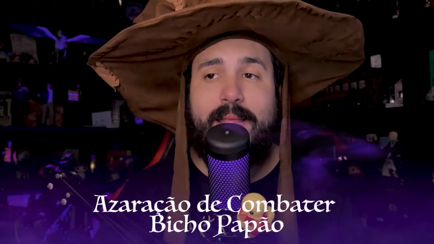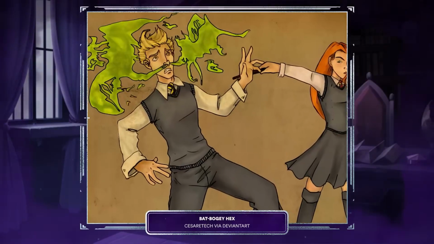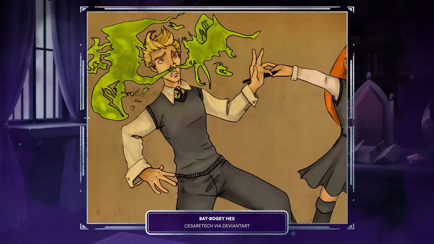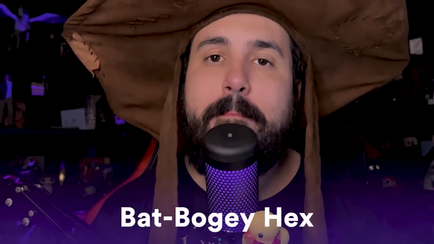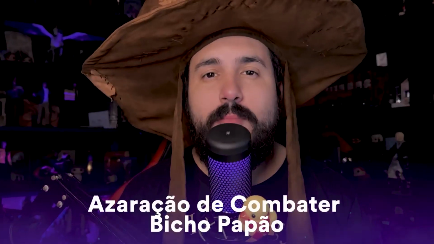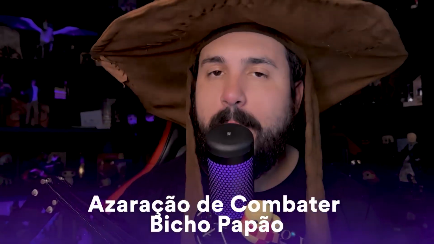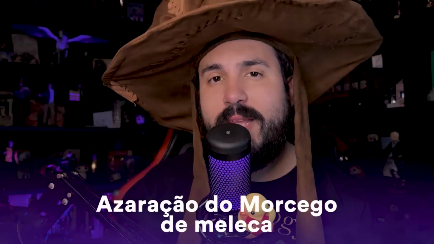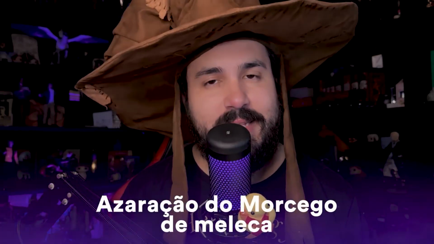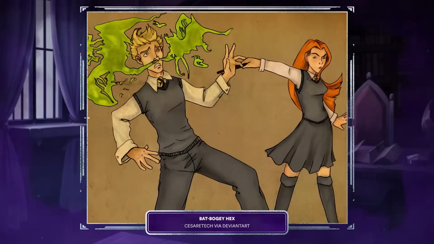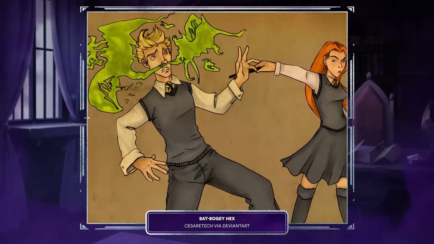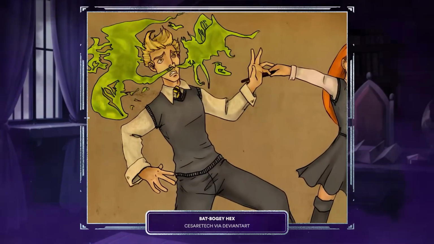Boggart Banishing Hex. Although this hex is mentioned here by this name, its original name is Bat Bogey Hex, which, in the translation, was changed to Boggart Banishing Hex. Isn't that confusing? Actually, bogey here means nose mucus, not boggart. So, the correct term here would be Bat Bogey Hex. Its effect is to turn someone's nose mucus into bats that fly out of their nostrils. It's a pretty annoying hex, and if used on creatures smaller than humans, it can be fatal.